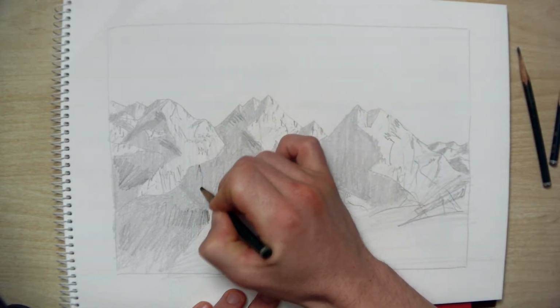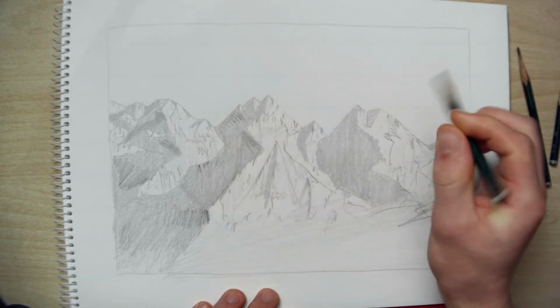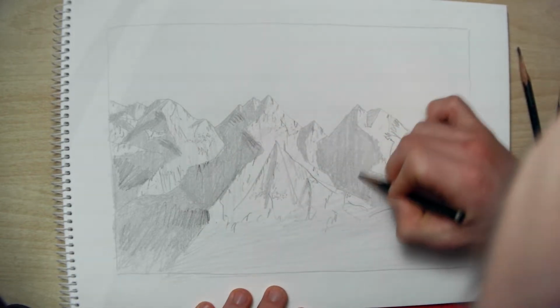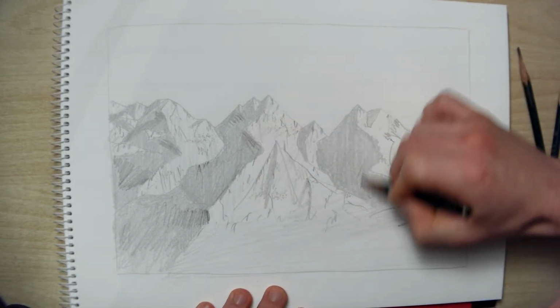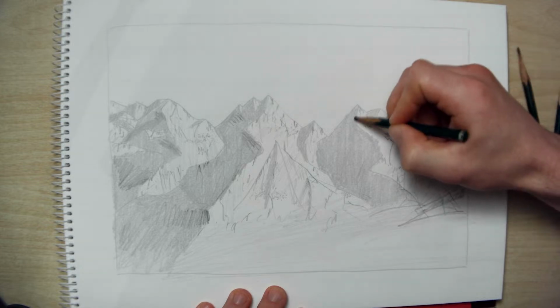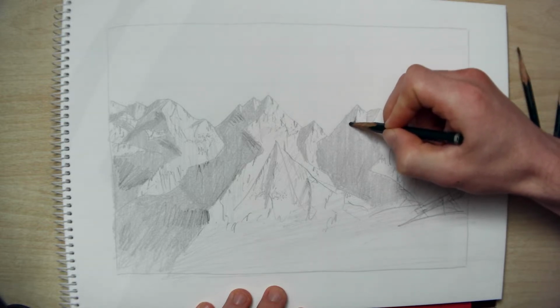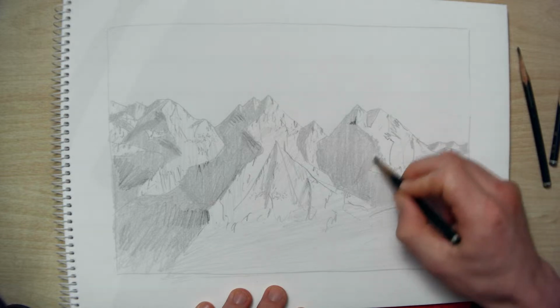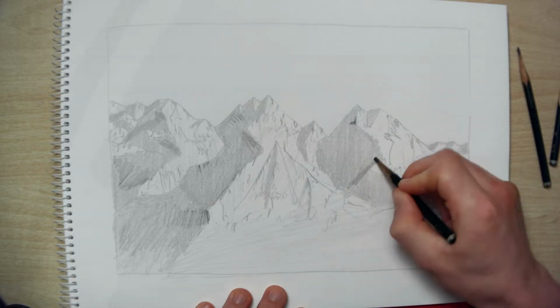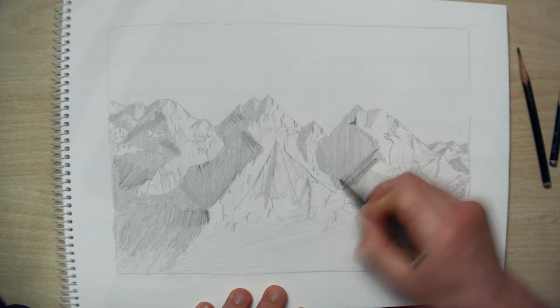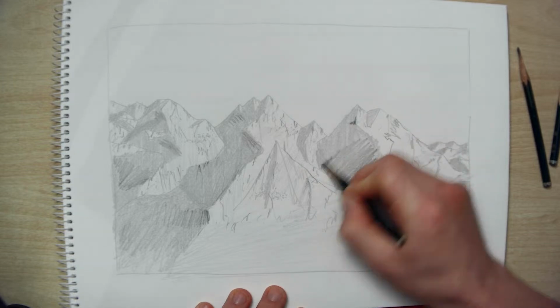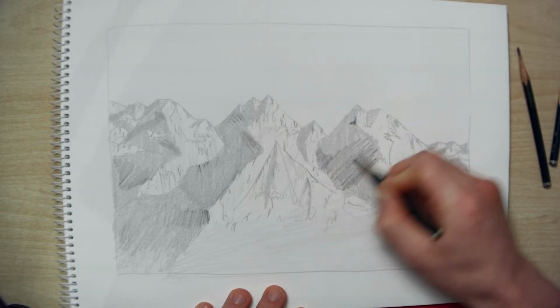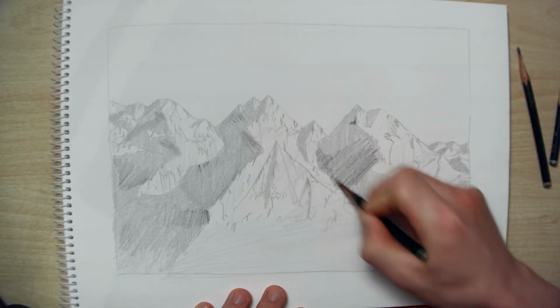And then in with, oh, totally forgot about this one right here. How about a little bit right here and something right there all the way over to this part like this.